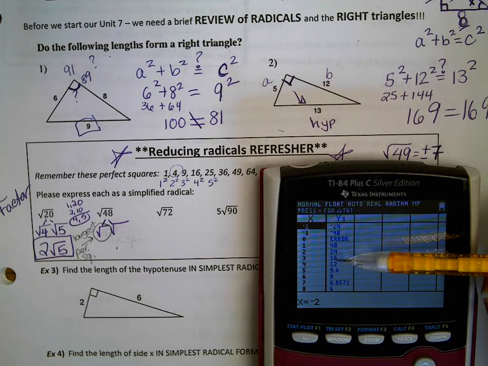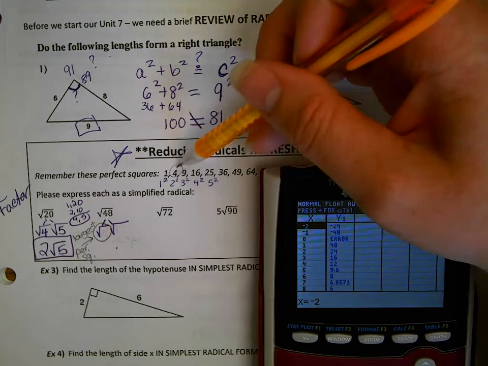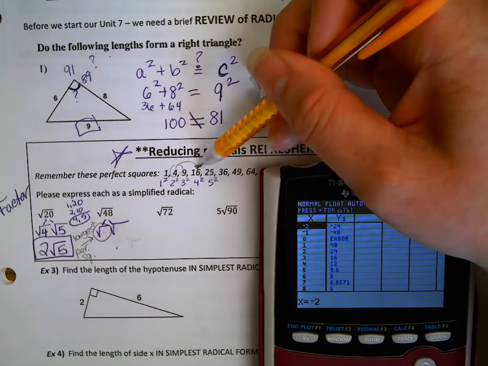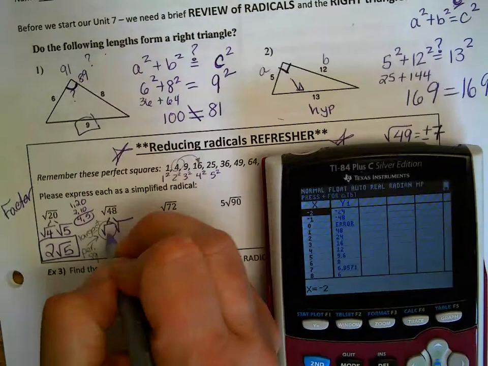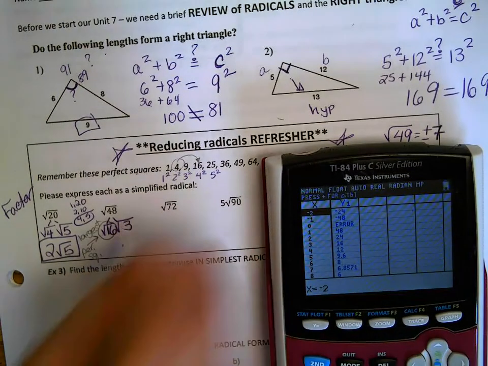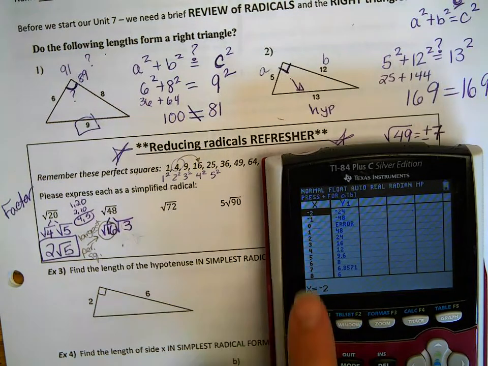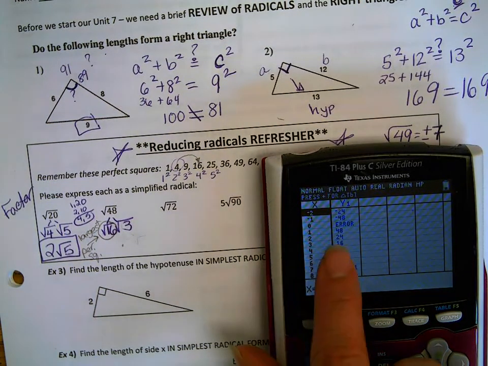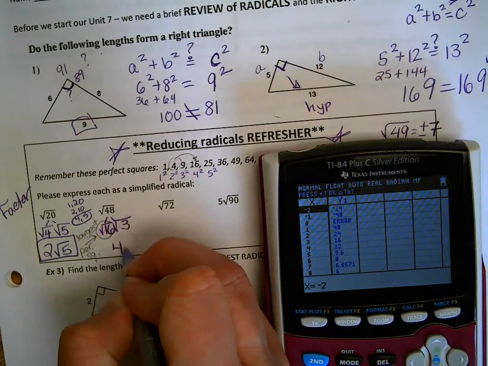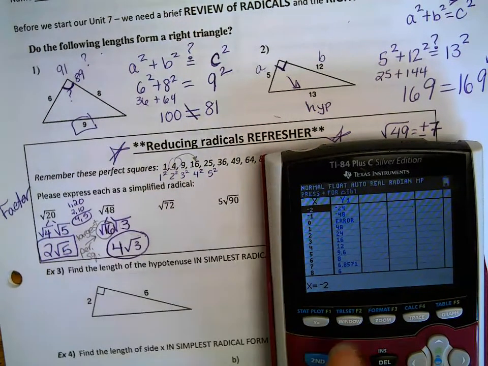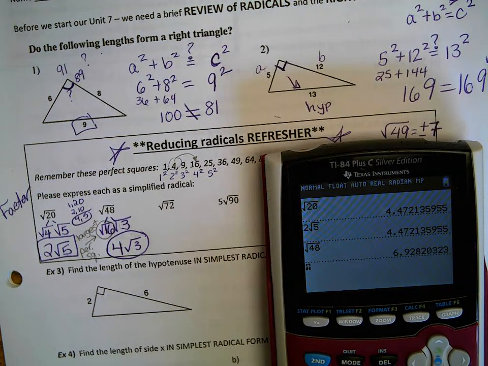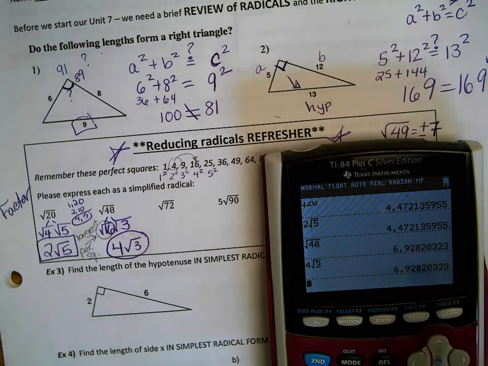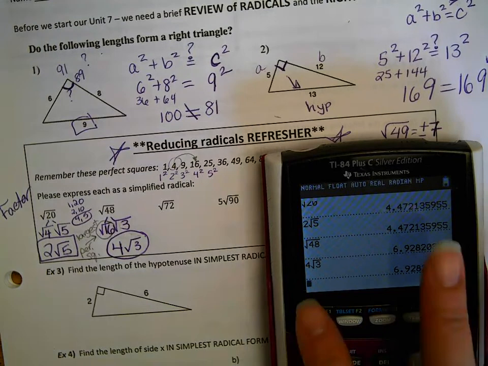So 16 goes in 3 times. So remember, if 4 goes in, 4 times 4 is 16. So you always want to check 16 as well. So I'm going to break this down to 16 and 3. So 16 times 3 is 48. And the square root of 16 is 4. Square root of 3. And you can always check your answer. Square root of 48, 4 square roots of 3. As long as you get equivalent decimals, you know you're correct.